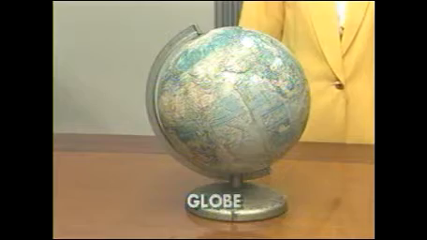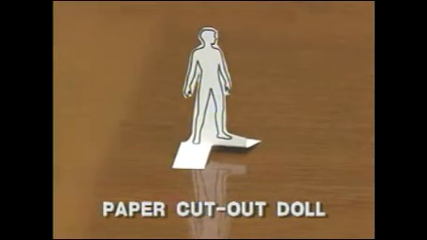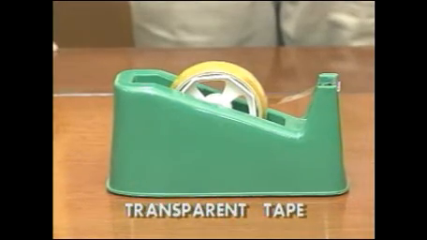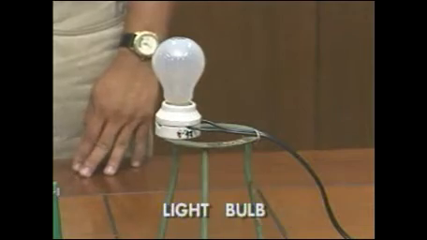Okay, what materials do we need this time, Edmund? Okay, for this activity, we're going to use a globe, paper cutout, doll, transparent tape, and a light bulb.